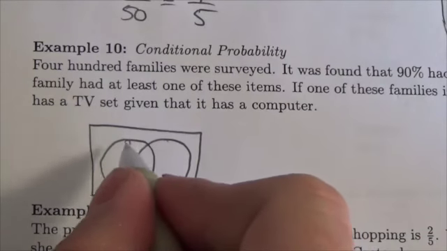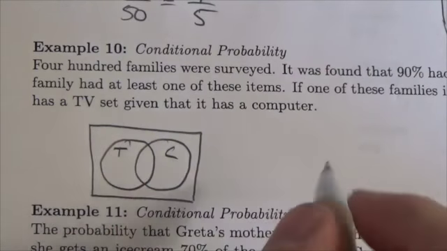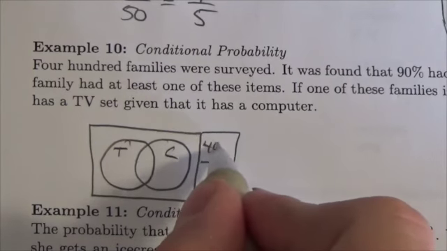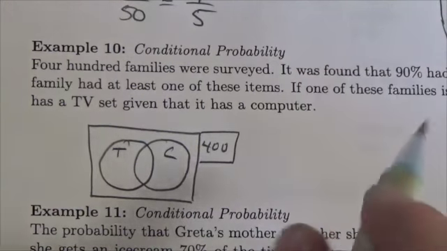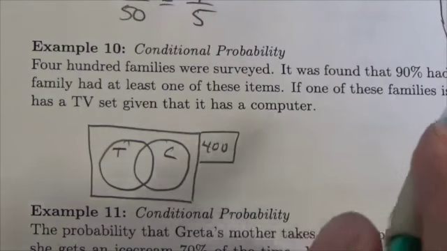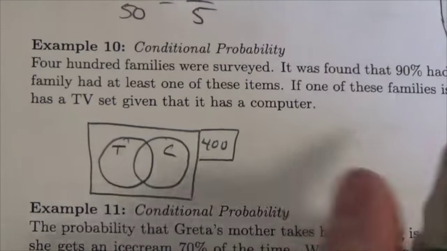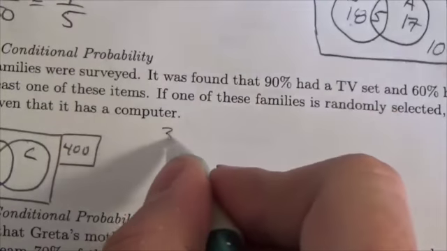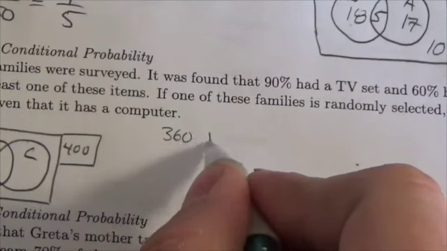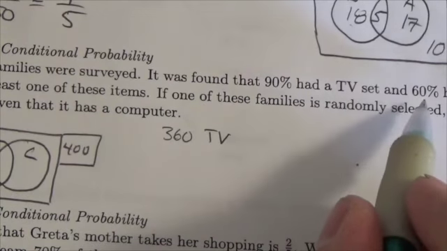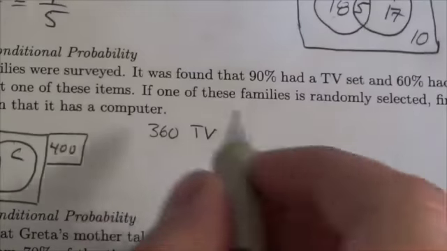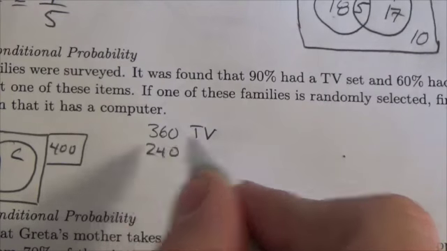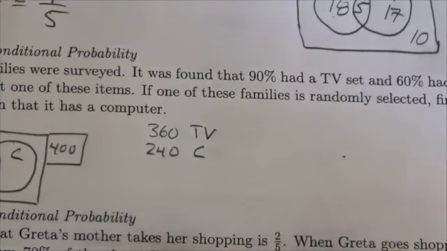So we've got a TV, computer. We had 400 families, so there's our universe right there, 400. Now, 90% had a TV. 90% of 400 is going to be 360 who had a TV. 60% had a computer. Now, 60% of 400 is going to be 240 who had a computer.